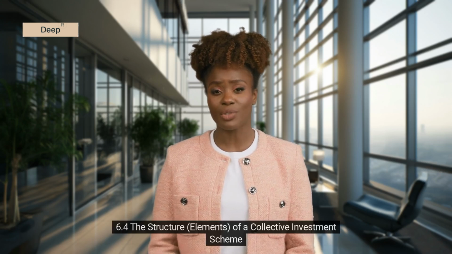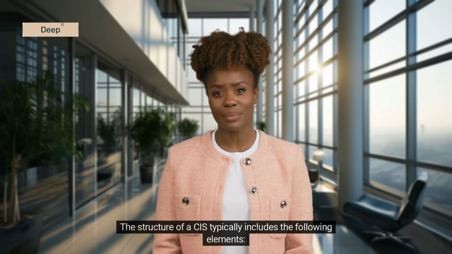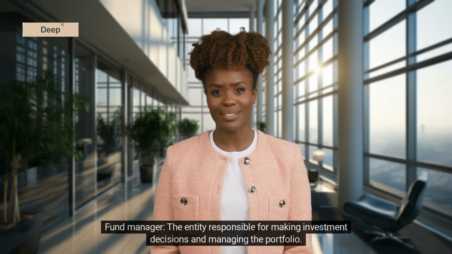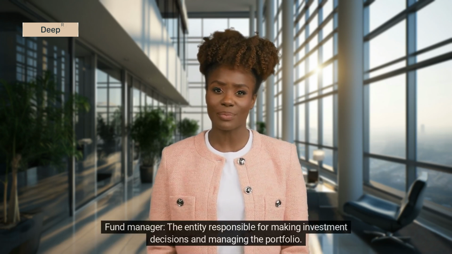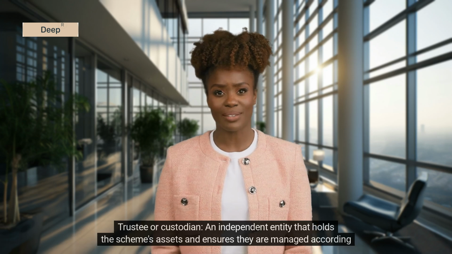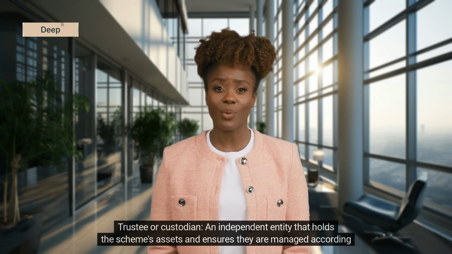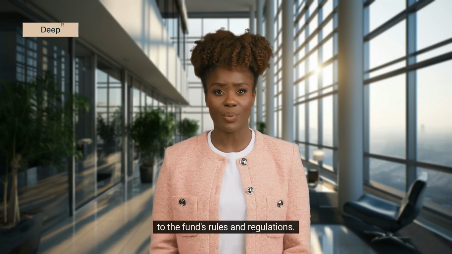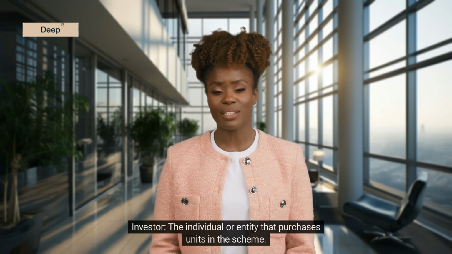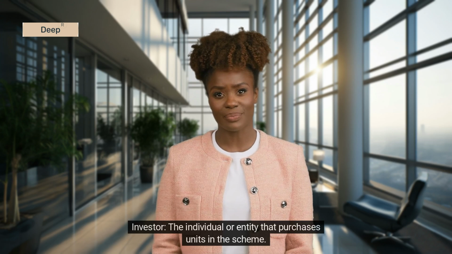6.4 The structure, elements of a collective investment scheme. The structure of a CIS typically includes the following elements. Fund manager: the entity responsible for making investment decisions and managing the portfolio. Trustee or custodian: an independent entity that holds the scheme's assets and ensures they are managed according to the fund's rules and regulations. Investor: the individual or entity that purchases units in the scheme.